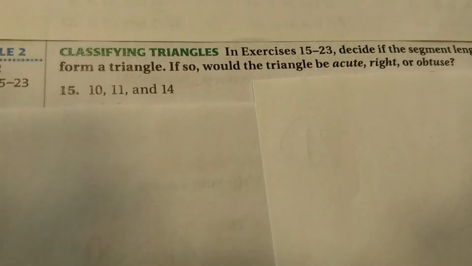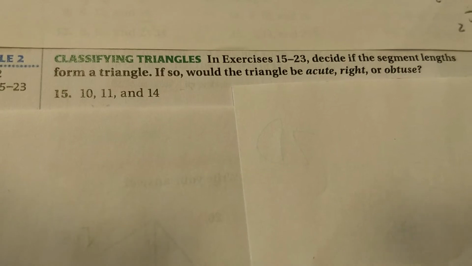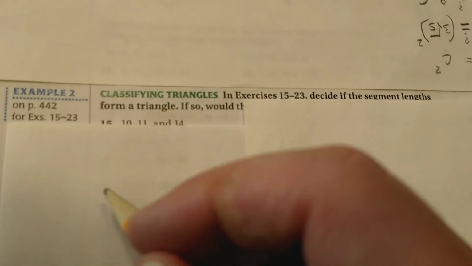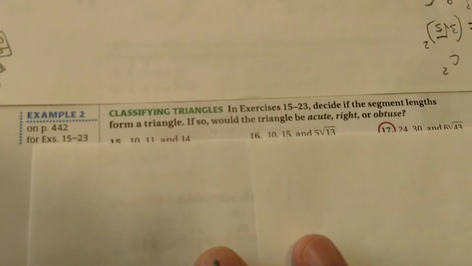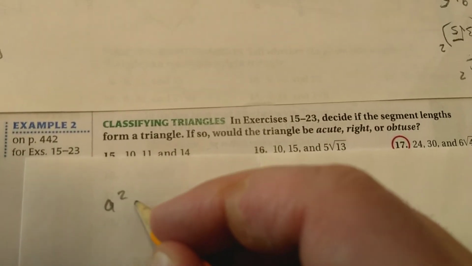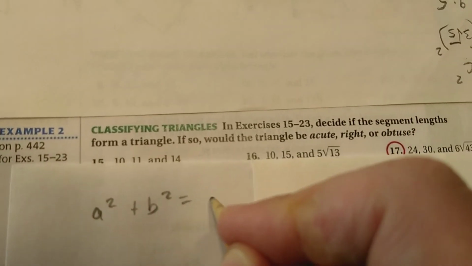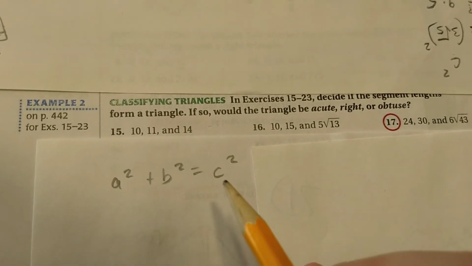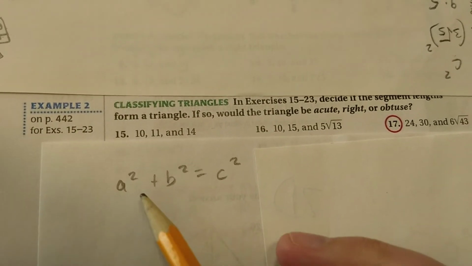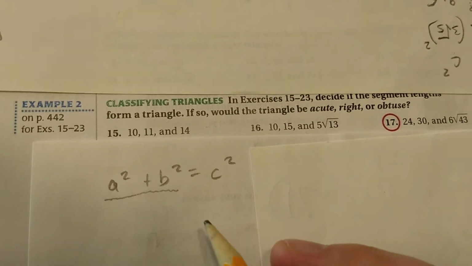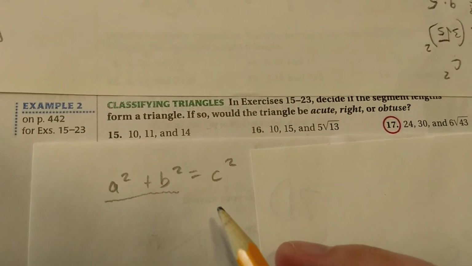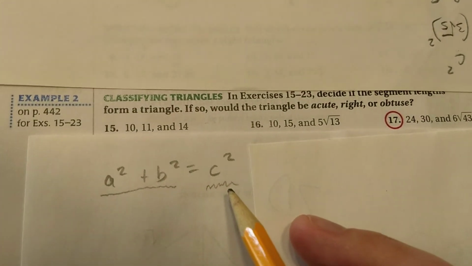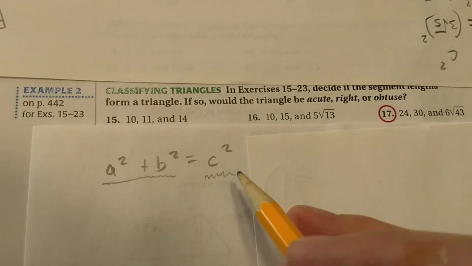But if it doesn't, we're able to tell if it's acute or obtuse based on which side of the equation is larger. So I'm going to set this up, and I'll first start by just writing a squared plus b squared equals c squared again. If it's balanced, if a squared plus b squared is the same as c squared, we said that would be right. But if this side of the equation is larger, it's going to be an acute triangle. If this side of the equation, the c squared by itself, is larger, then it'll be an obtuse triangle.